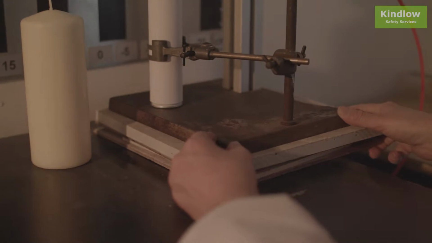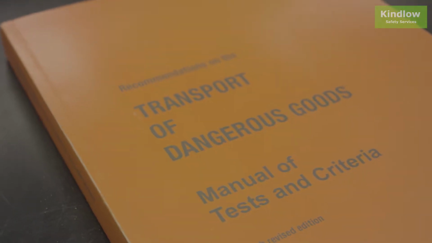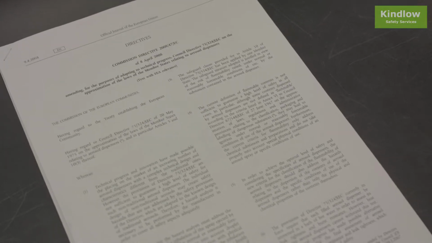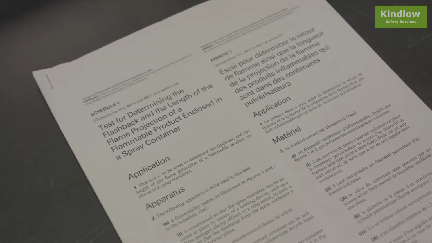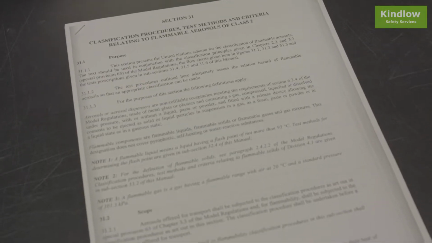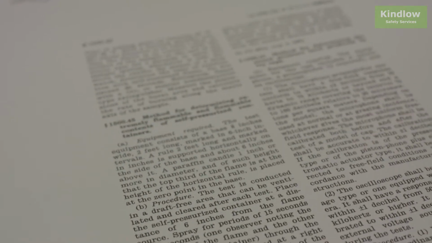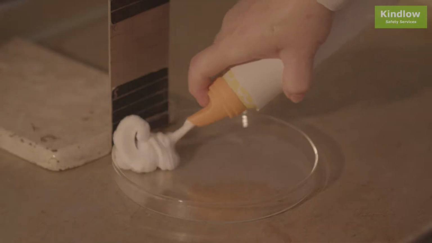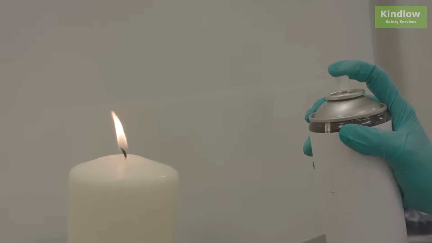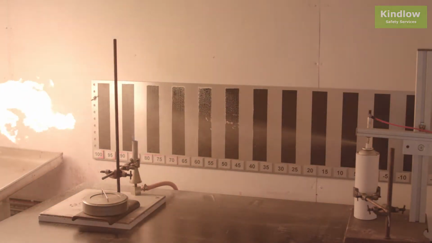UN recommendations on the transport of dangerous goods, Manual of Test Criteria, commonly known as the Orange Book, the European Aerosol Dispensers Directive, the Canadian Consumer Chemical and Containers Regulation, the US Code of Federal Regulations 16 CFR 1500.45. When it comes to flammability classifications, there are three categories: non-flammable, flammable, and extremely flammable.